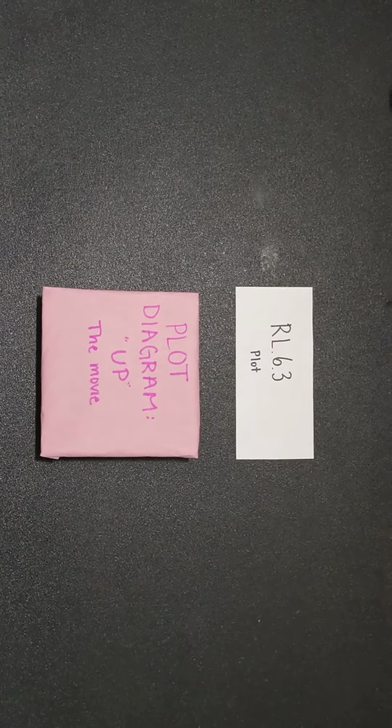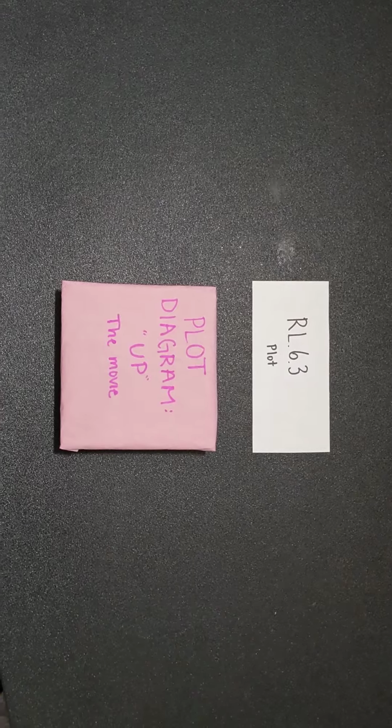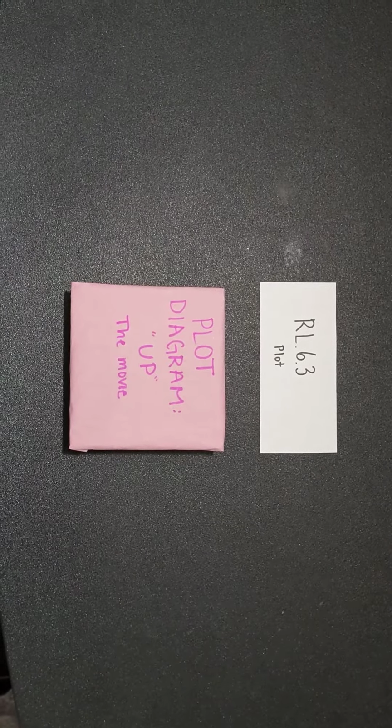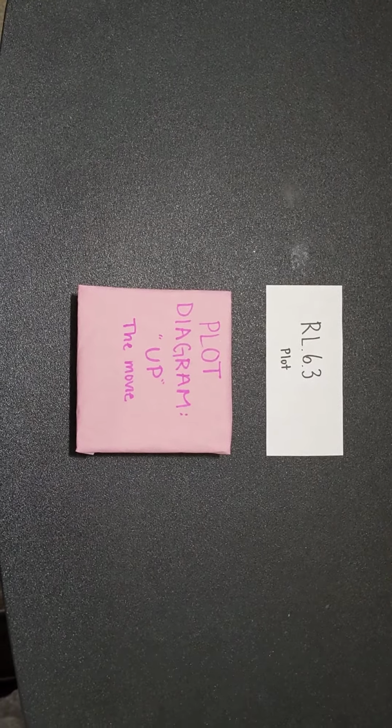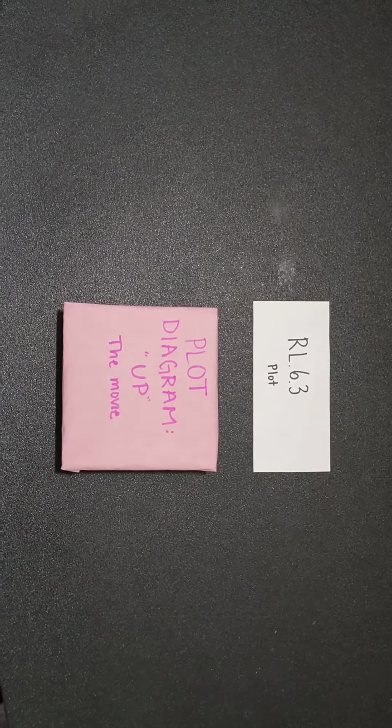Hello, I based my accordion book on the 6th grade reading standards for literature. Students will be tasked to create their own plot diagrams for a story they have either read in class or on their own. In my accordion book, I am using the movie Up.